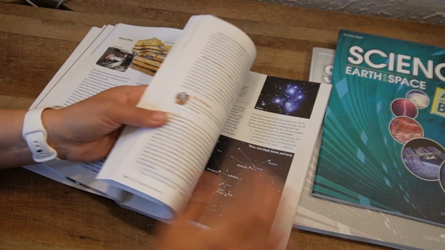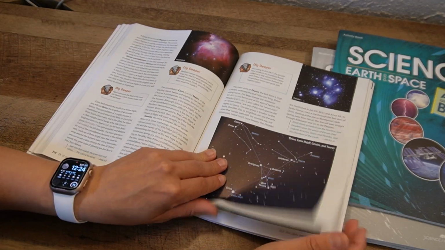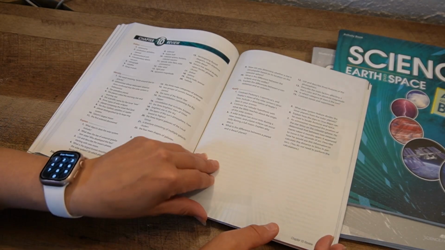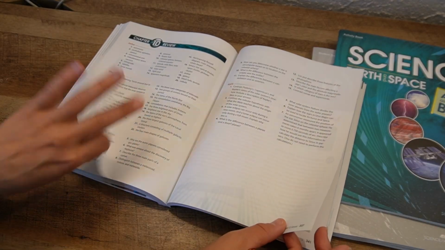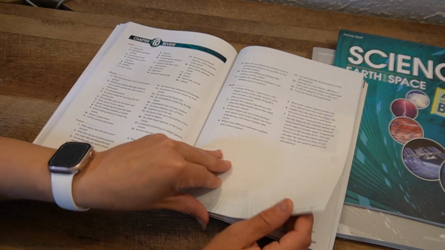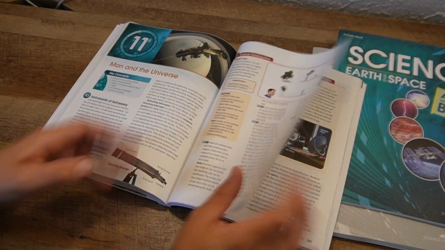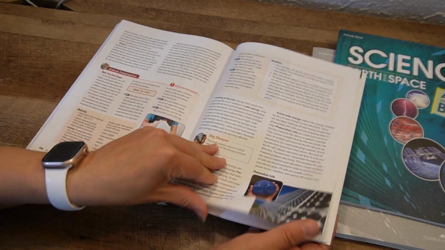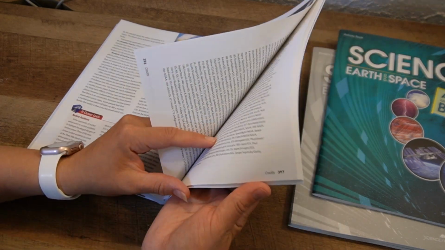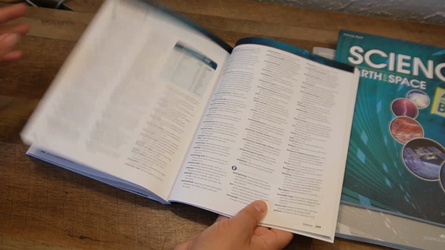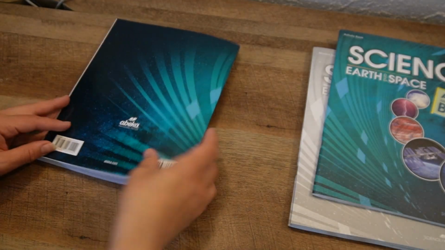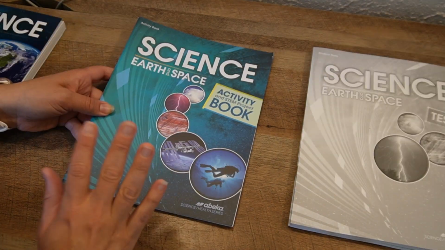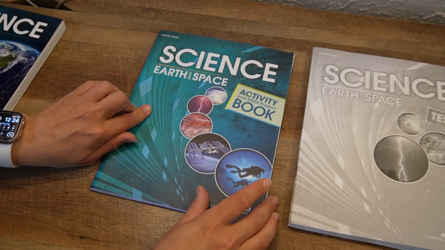Okay, and then it goes like this, all the way through the back. This is my husband's favorite. And then it has like the chapter reviews if you really want to do the chapter reviews before the test. And then at the end, there's the glossary, just like all the other books typically have. There you go. See? Now, along with this is this activity and STEM project book.